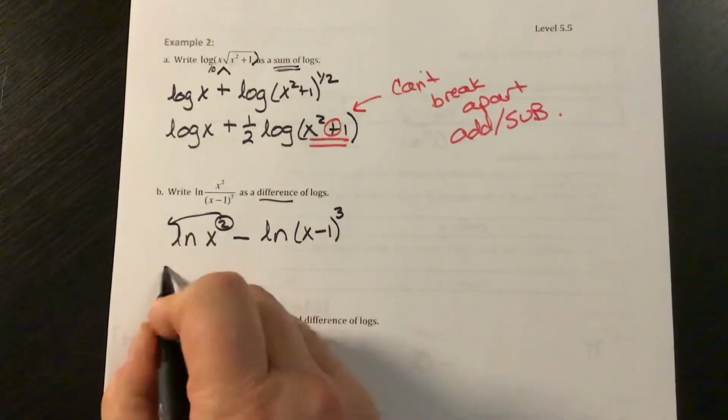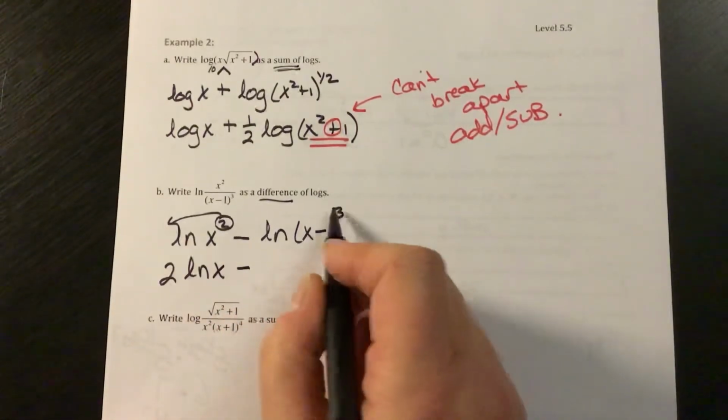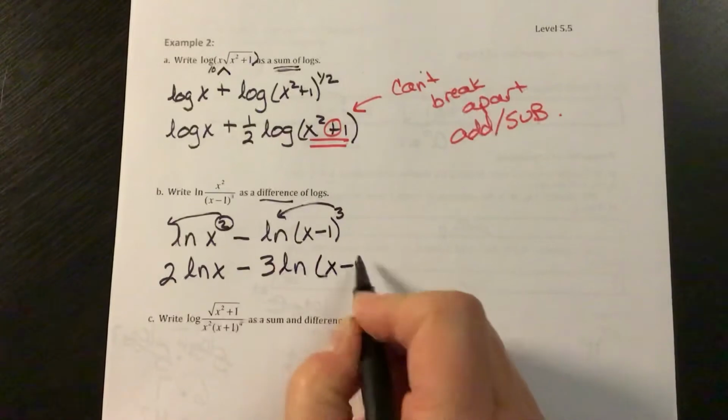All right, so we'll take care of our exponents as well. We'll move that out in front. So I have 2 ln of x minus 3 ln of x minus 1.